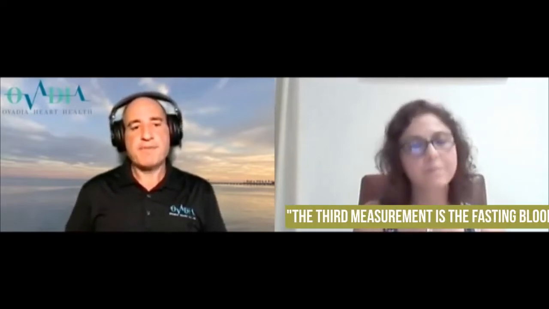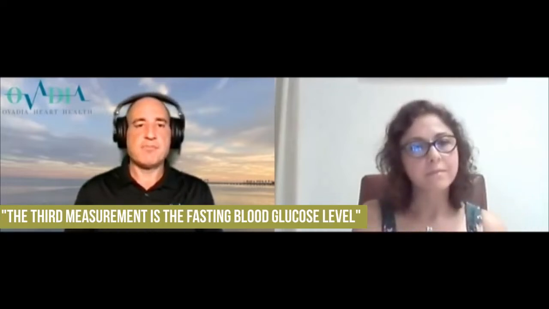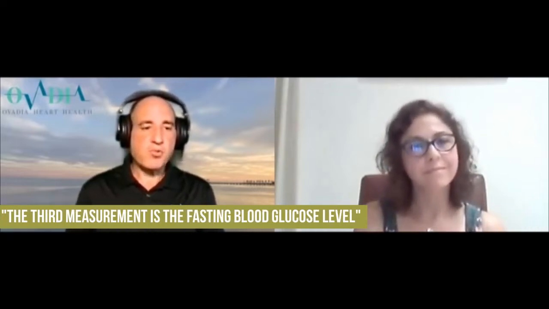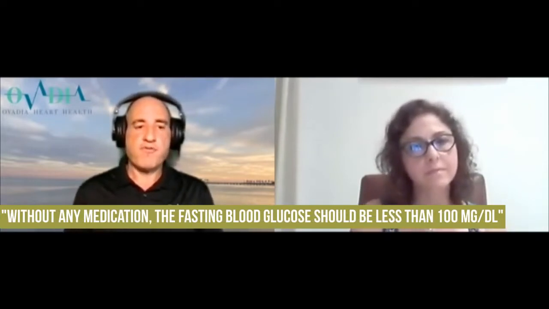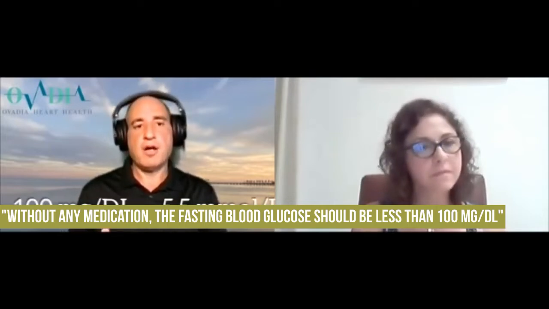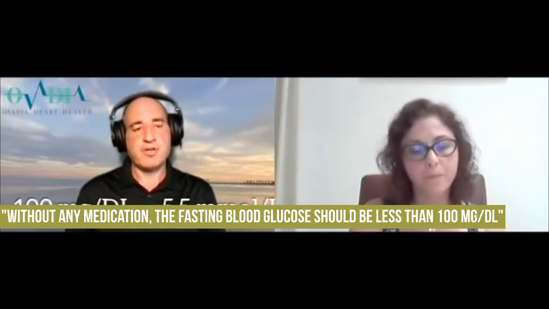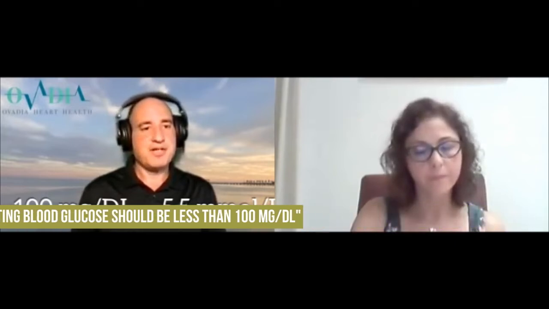Measurements 3, 4, and 5 all require some blood testing. Number 3 is your fasting blood glucose level. Again, if you've already been diagnosed as diabetic, or you're taking any medications to lower your blood glucose, then you are not considered to be metabolically healthy. Without medications, you want your fasting blood glucose level to be under 100. And again, that's milligrams per deciliter, the United States units, and you can translate that to the international measurements.